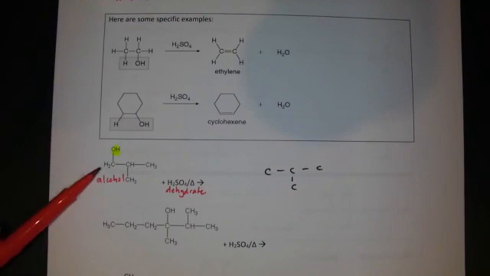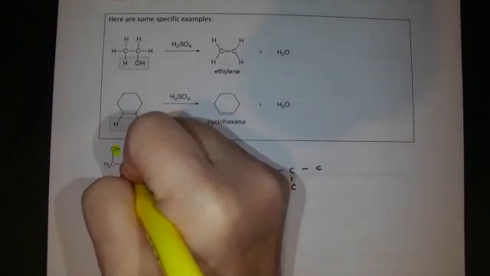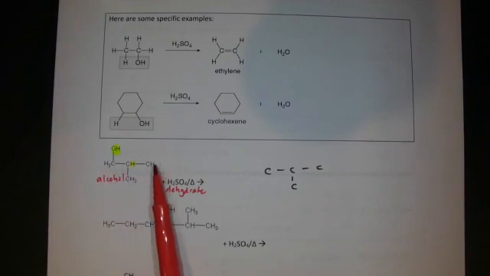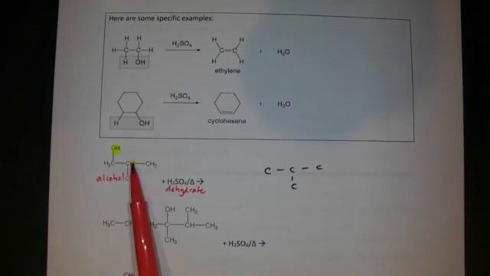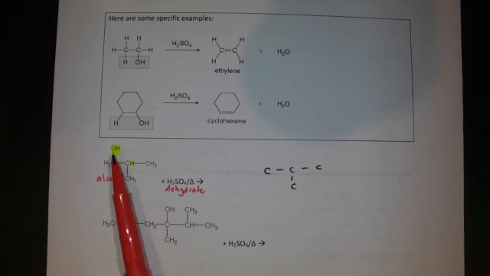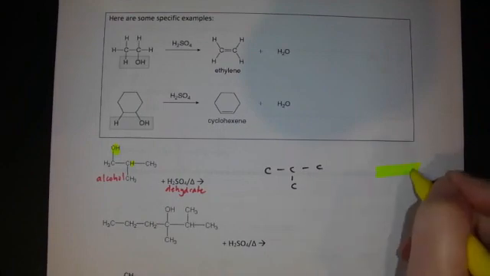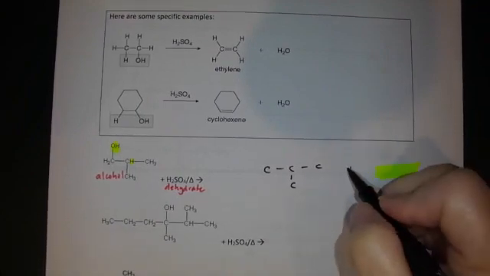The OH is here. The OH is the OH of the alcohol. The H needs to be on an adjacent carbon. That means a next door neighbor carbon. So not these H's here. It needs to be on an adjacent carbon, which means it needs to be this one. These H's are on a carbon 2 carbons away. Same here. So this is the H that will be removed to make water. Tells me that I know for sure our other product will be water.